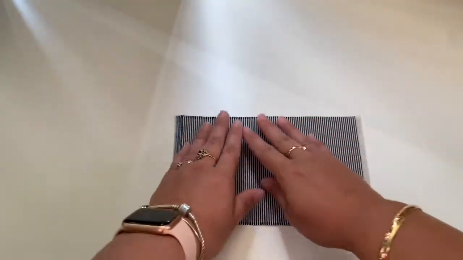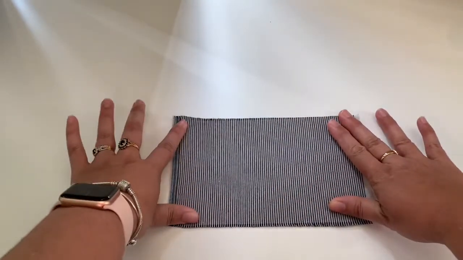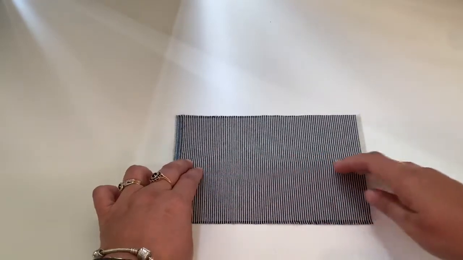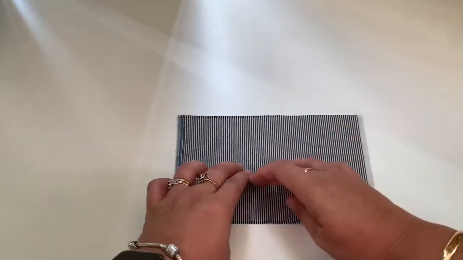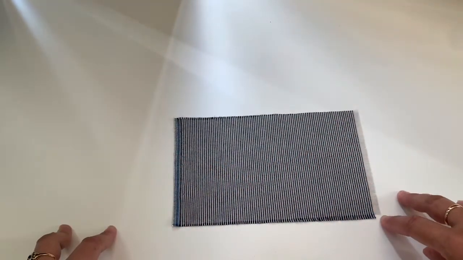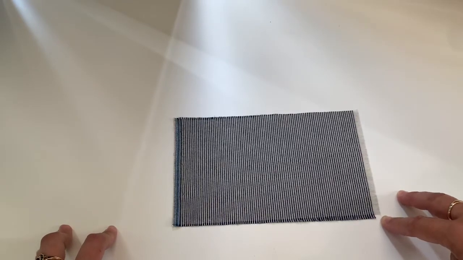So there you have it. That is how our fabric is made up, and they are the technical terms that we need to know. It helps us when we're placing our patterns on our fabric when we're about to start a project.